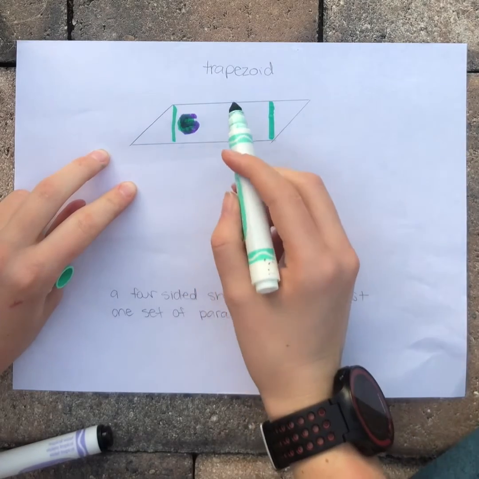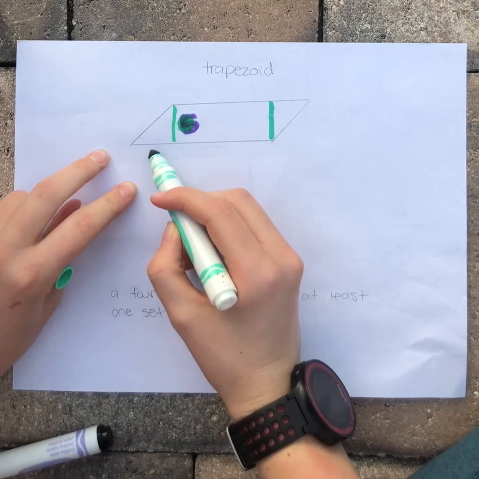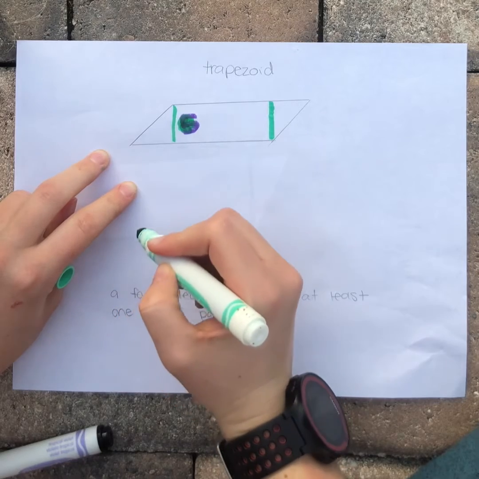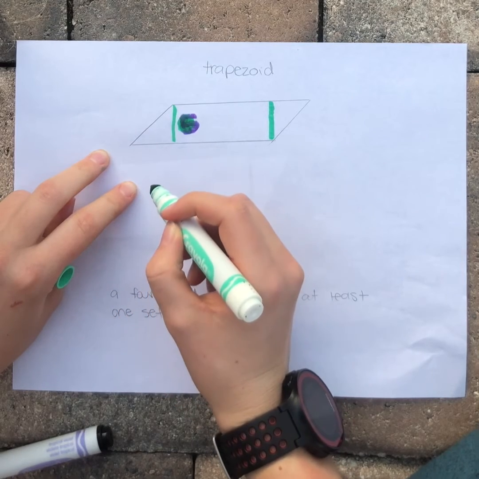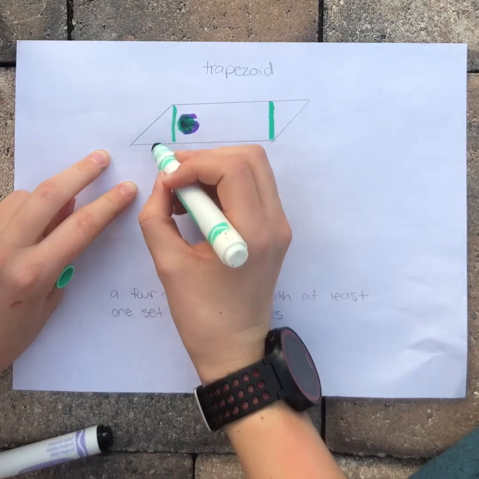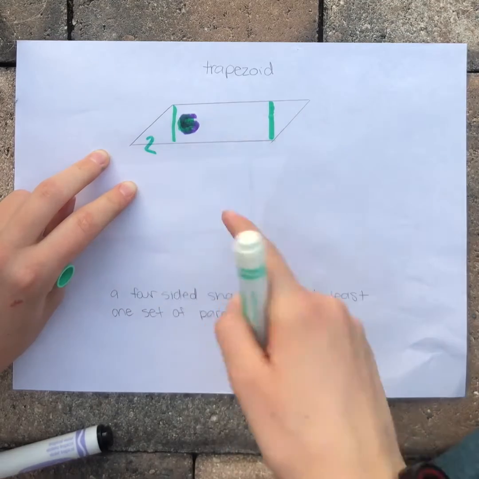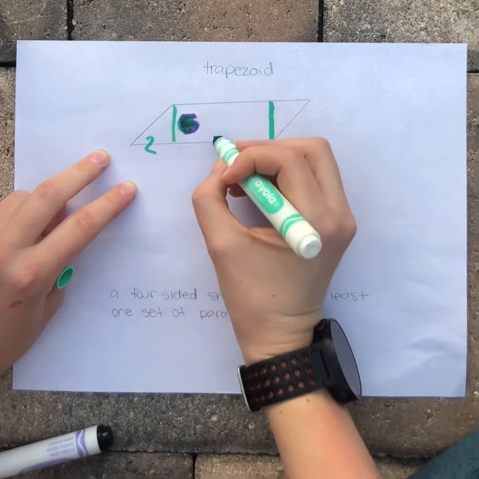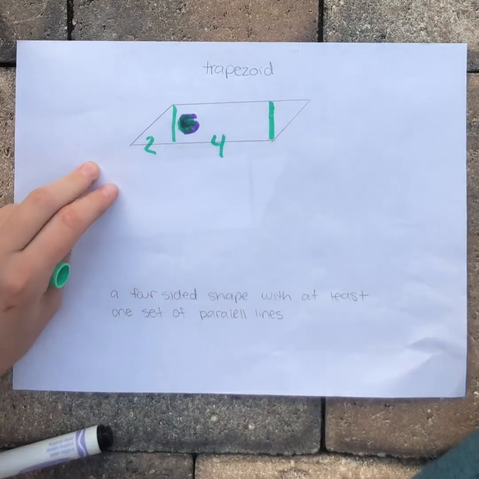Let's just say that this base right here was worth 2. And this base right here was worth 4. How would you solve it?